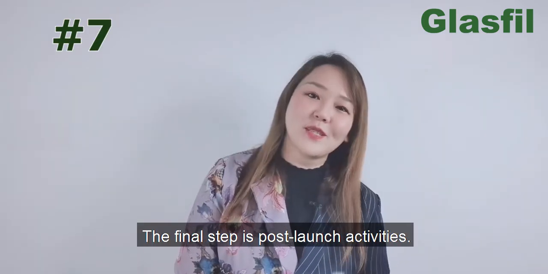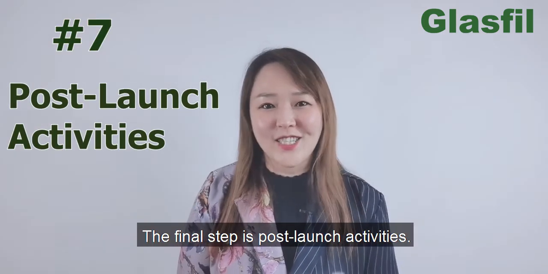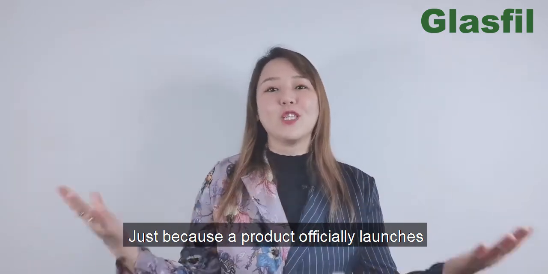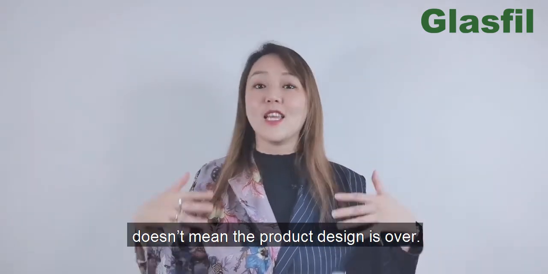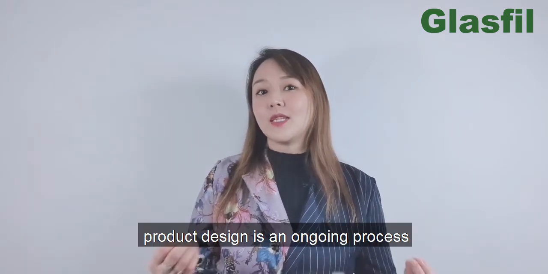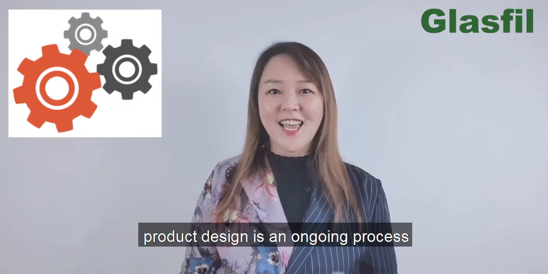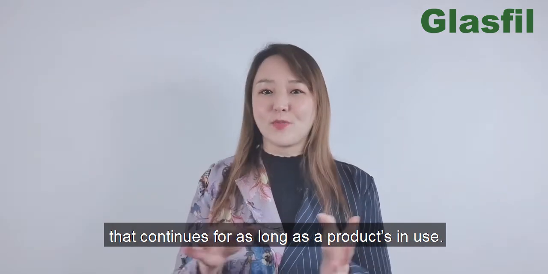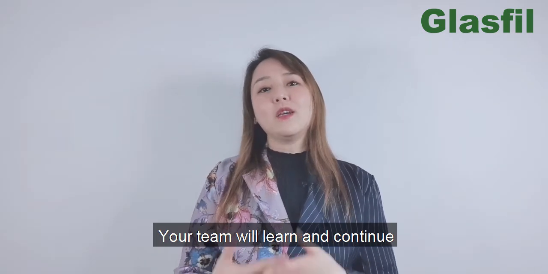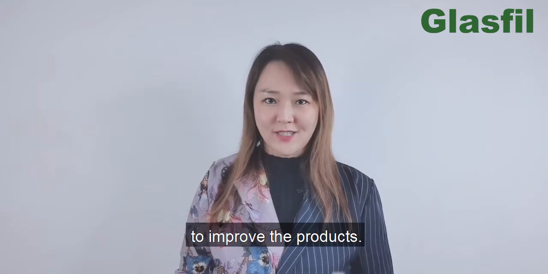The final step is post-launch activities. Just because a product officially launches doesn't mean that the product design is over. In fact, product design is an ongoing process that continues as long as the product is in use. Your team will learn and continue to improve the product.